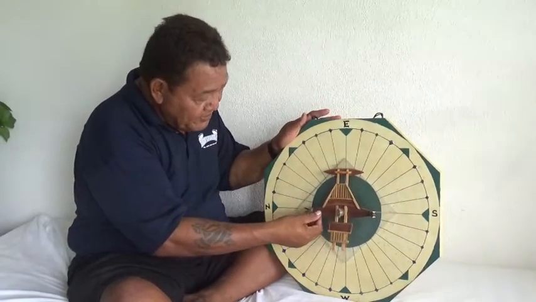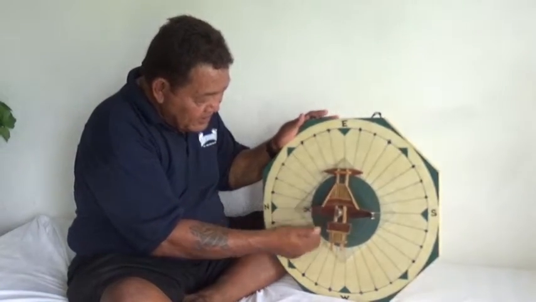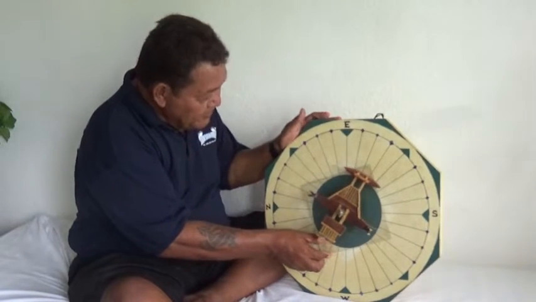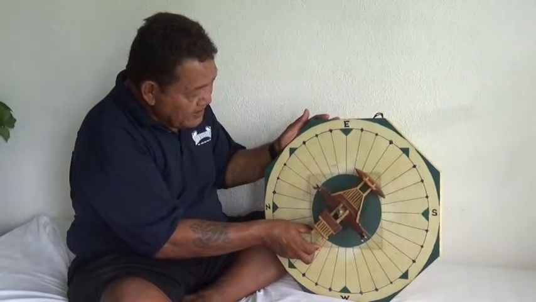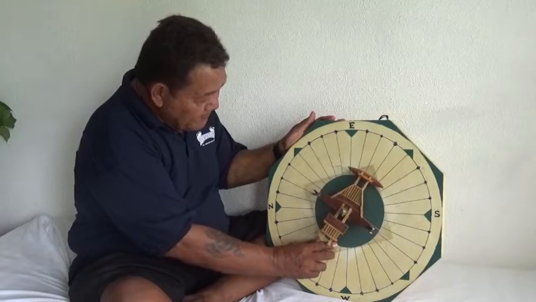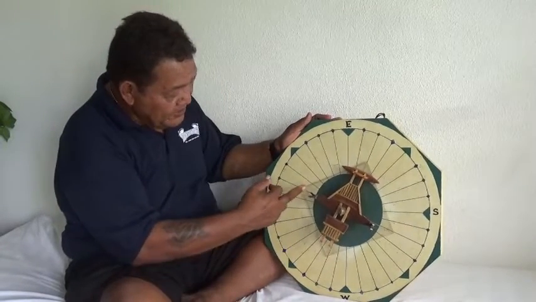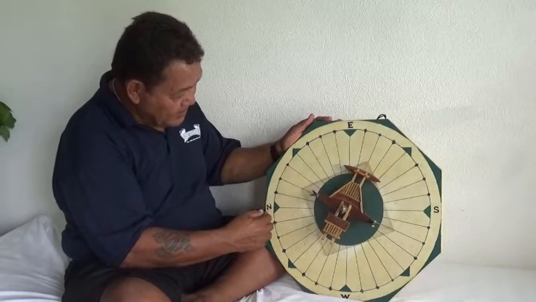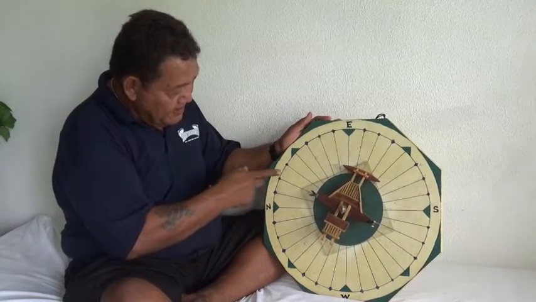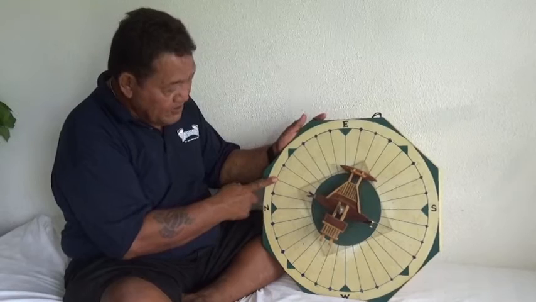But let's say you alter the course, if you're going up straight somewhere here, you're steering to the star Terag.